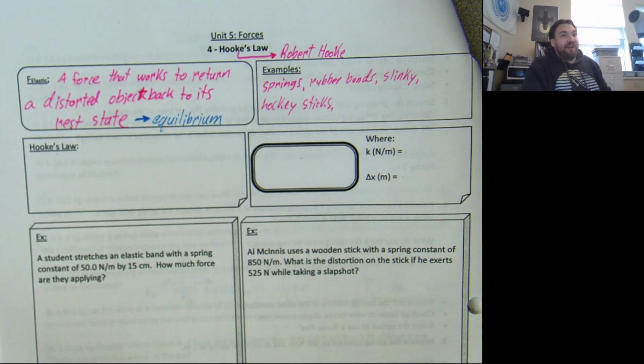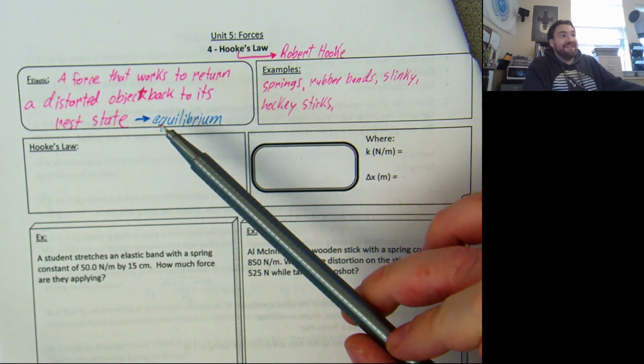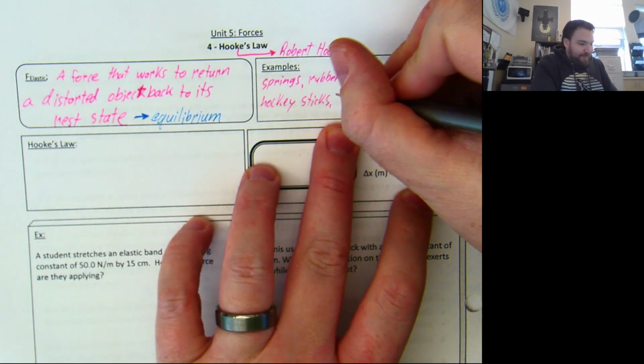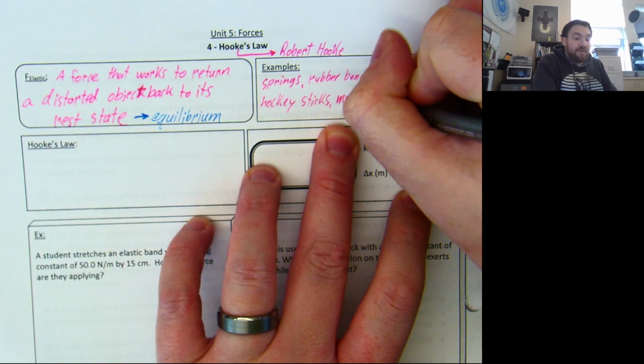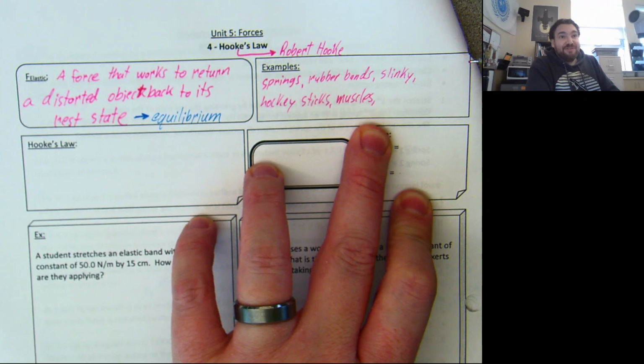Watching someone snap their Achilles tendon is pretty intense. I've seen it once. It was disgusting. But it's a good example of what happens when this thing can no longer be distorted. You've exceeded the elasticity for some of these objects. Yeah, some of them are brutal.